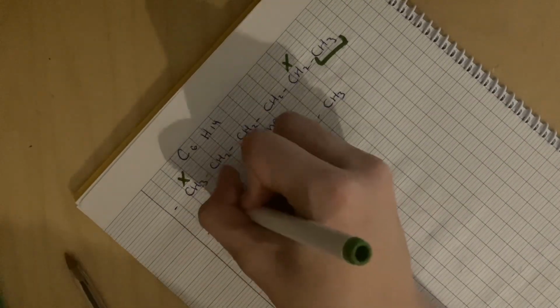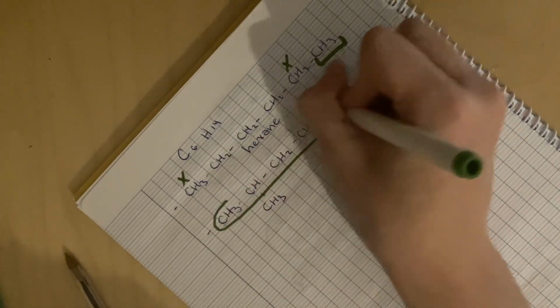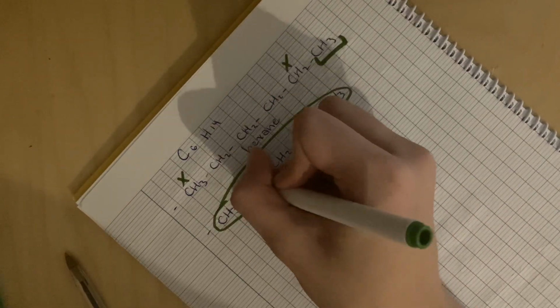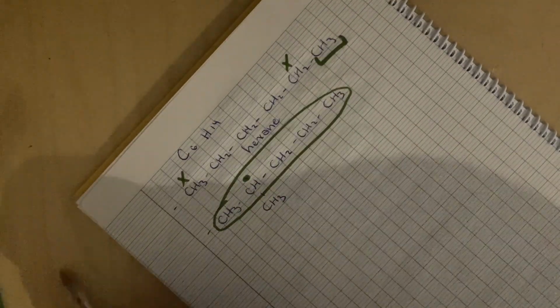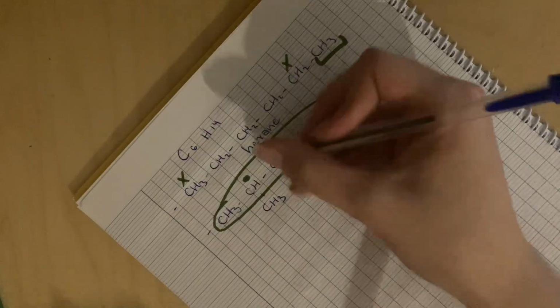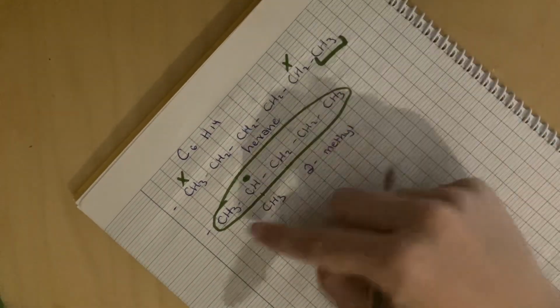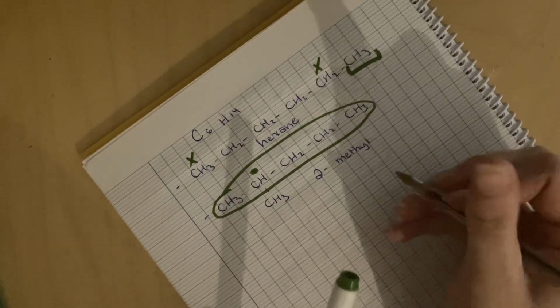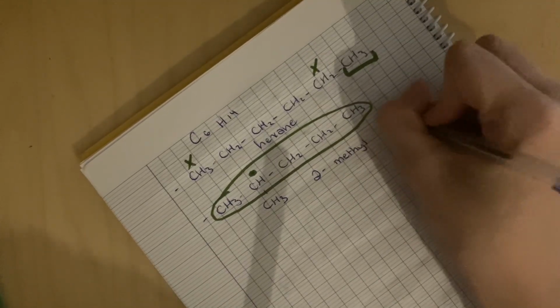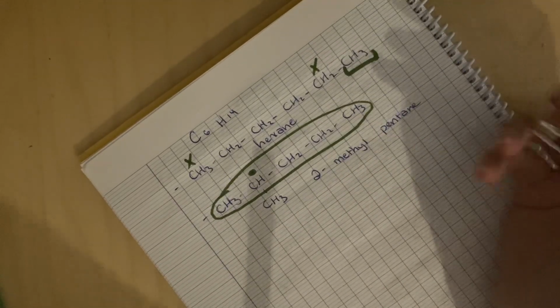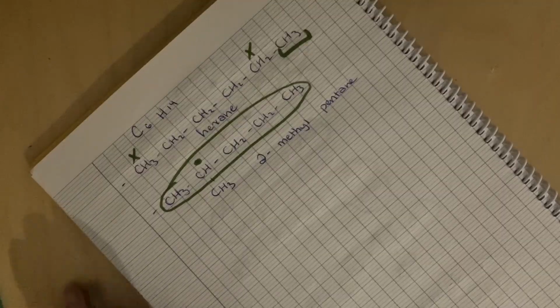Start as always by identifying the main chain, and then the branch is right here, so it's going to be 2 methyl, and then this here is pentane. It's pretty simple and obvious if you understood the last part.